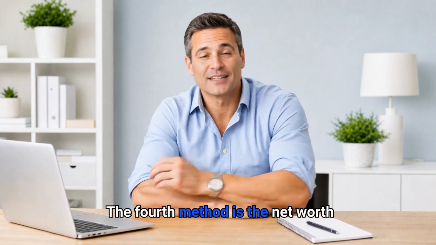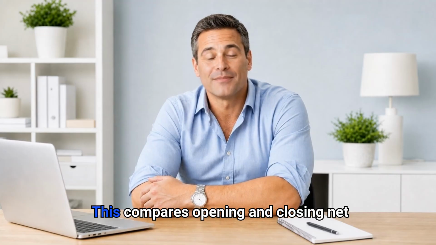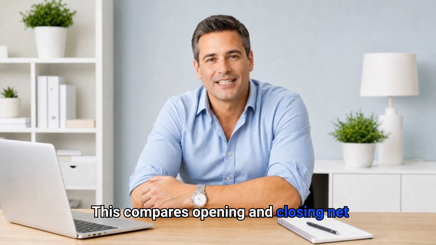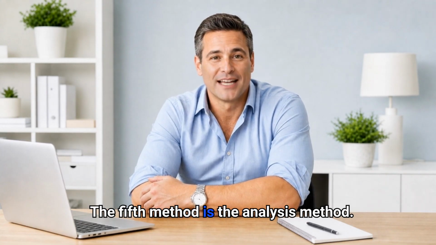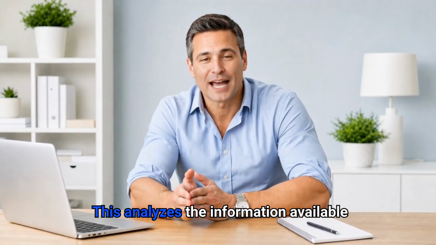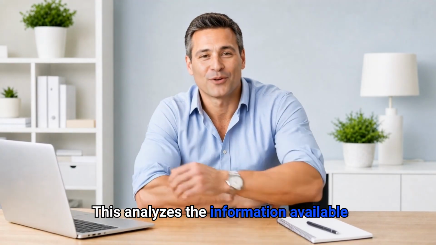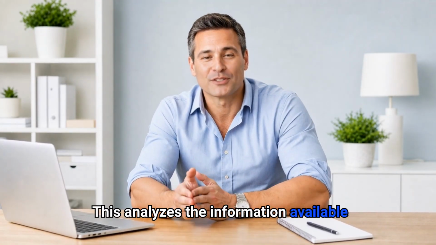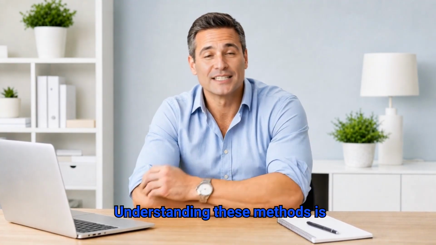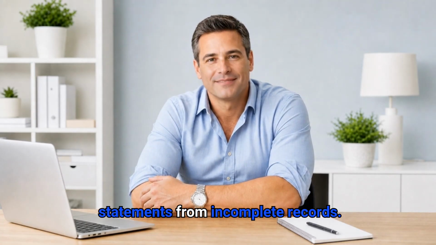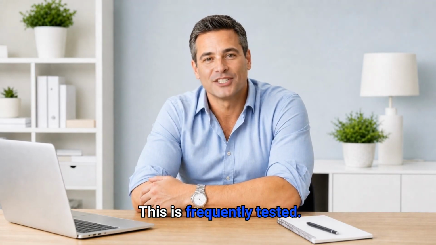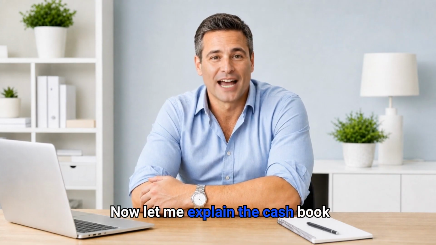The fourth method is the net worth method. This compares opening and closing net worth to calculate profit. The fifth method is the analysis method. This analyzes the information available to calculate missing figures. Understanding these methods is essential for preparing financial statements from incomplete records. This is frequently tested. Now, let me explain the cash book method.